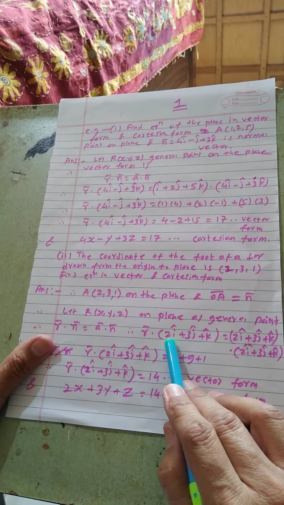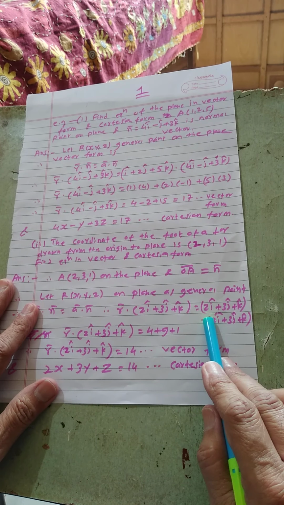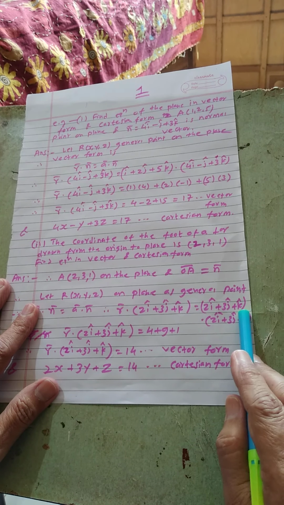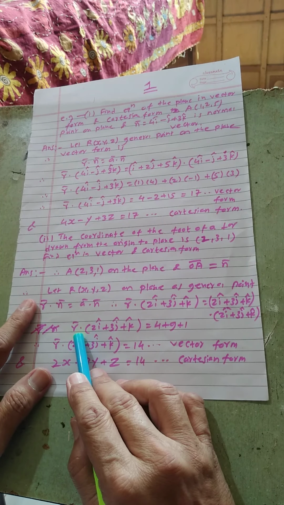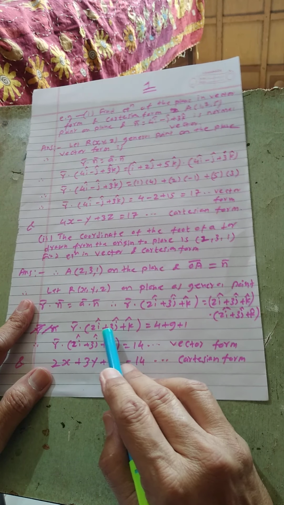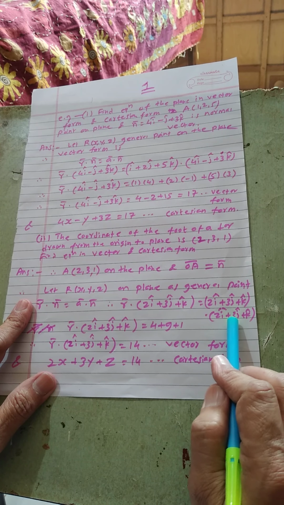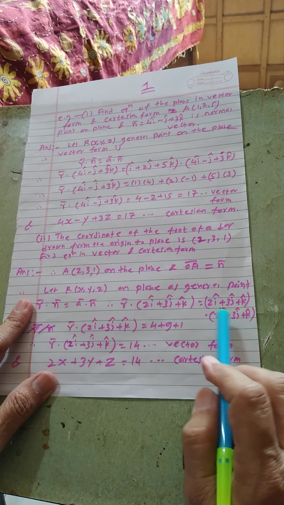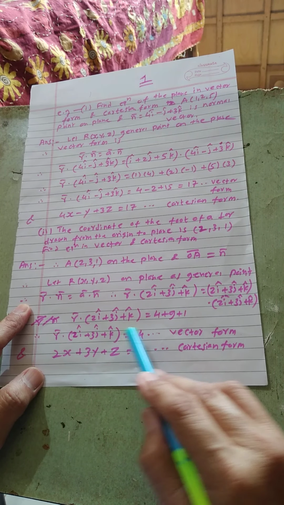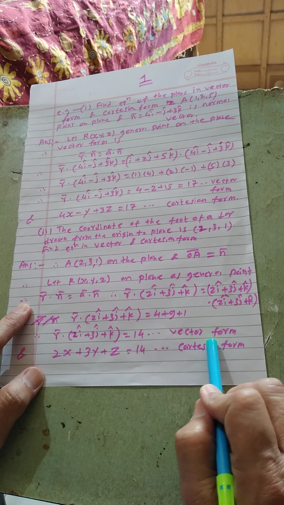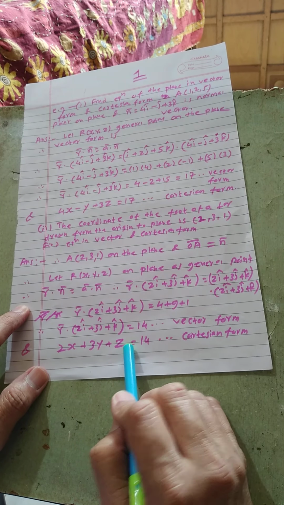R dot n is equal to A dot n, the vector form. Therefore R dot (2i cap plus 3j cap plus k cap) is equal to the right hand side (2i cap plus 3j cap plus k cap) dot (2i cap plus 3j cap plus k cap). The left hand side has no change. The right hand side is 2 into 2, 4, plus 3 into 3, 9, plus 1 into 1, 1, equal to 14. Therefore R bar dot (2i cap plus 3j cap plus k cap) equal to 14 is the vector form of the plane, and 2x plus 3y plus z equal to 14 is the Cartesian form.